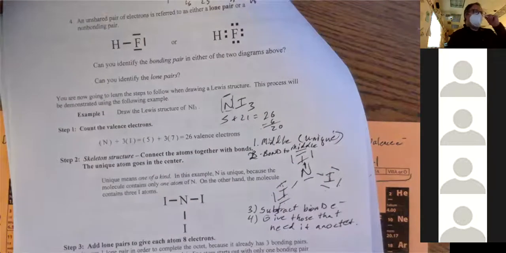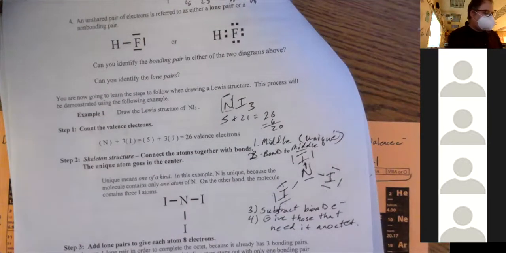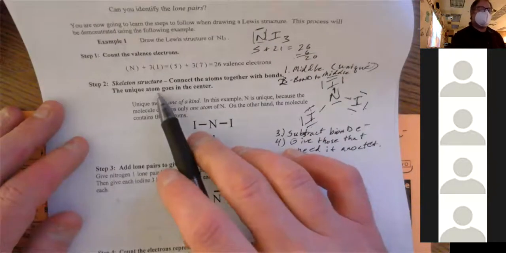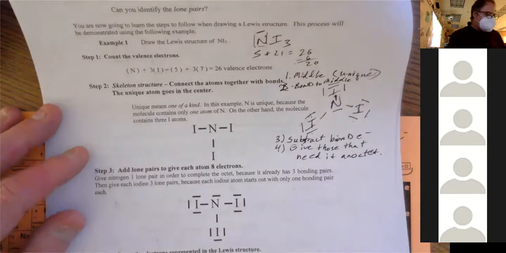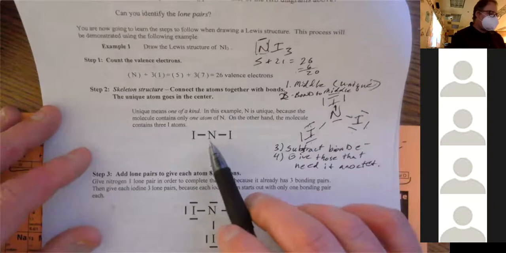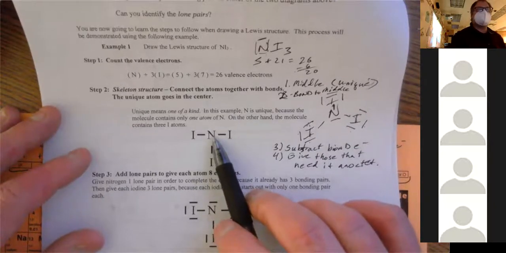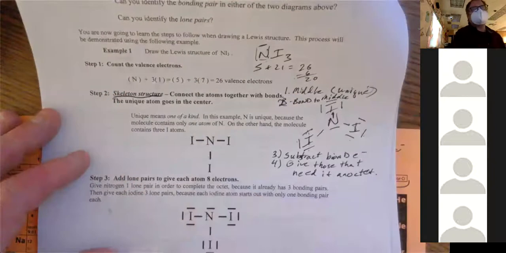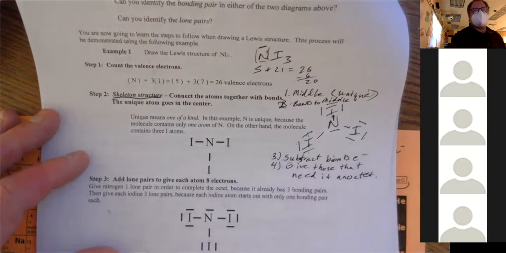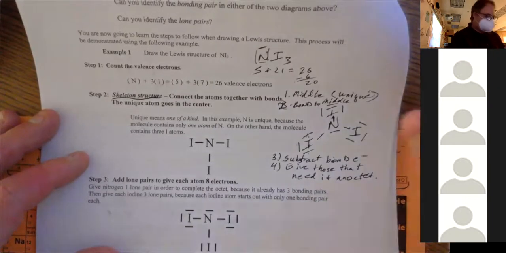Easy enough. If you have trouble with that, you can watch the video again, as I said, or if you're a better reader, then you can read down through here. These notes are a little bit quicker than that. Now here's the deal. The only thing I did not do is call this what they call a skeleton structure. That's a skeleton structure. A skeleton structure has the bonds, but it doesn't have all of the lone pairs.